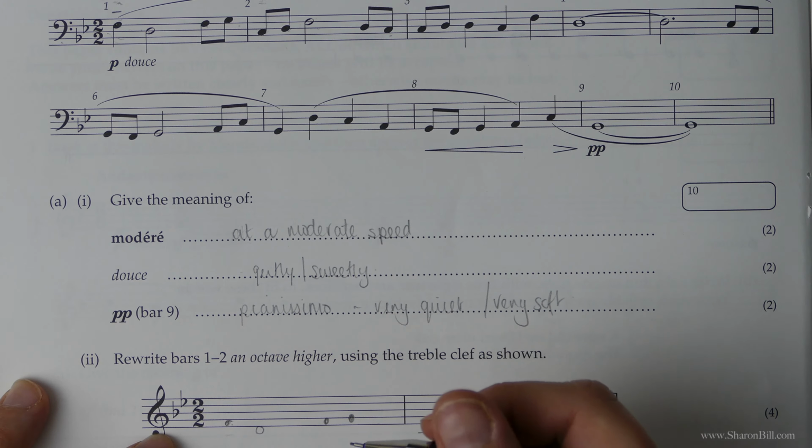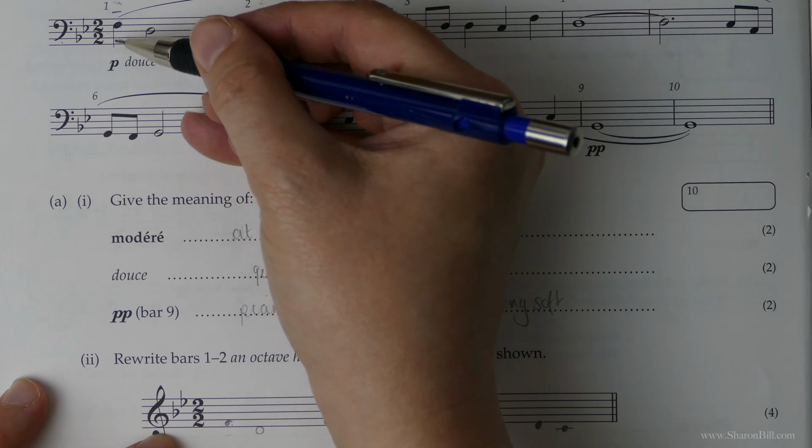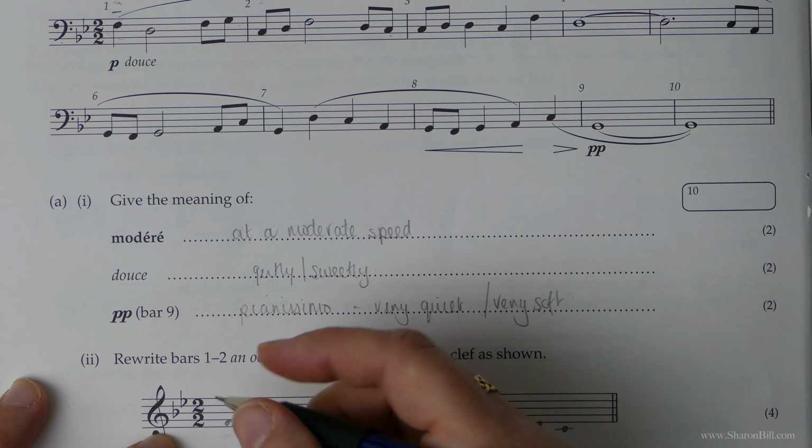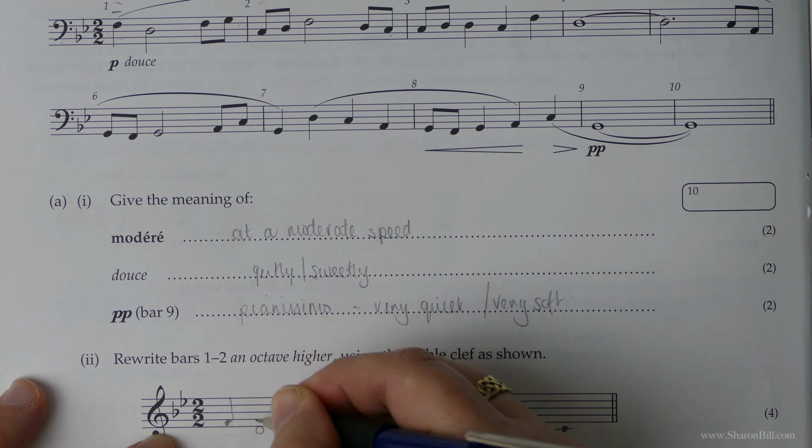So now of course the stems are going to go in different directions because we've now come below the middle line. So the stems will have to point upwards now.